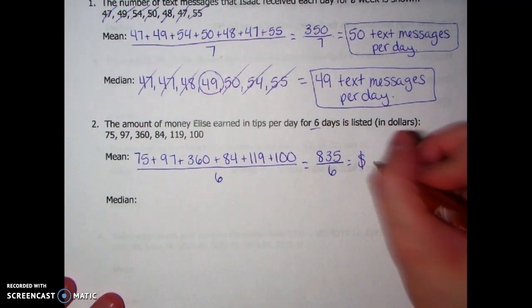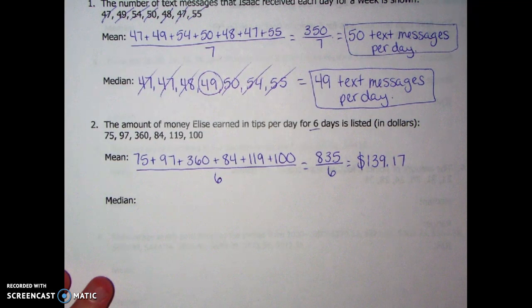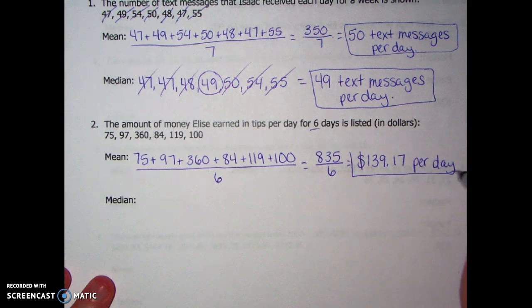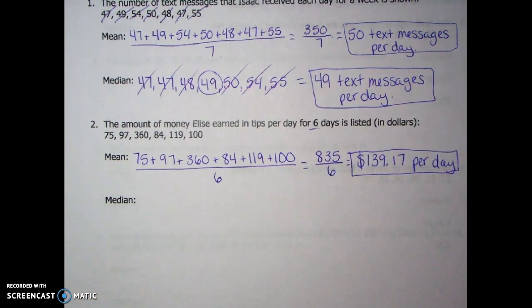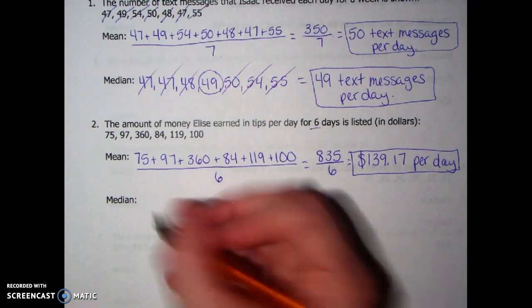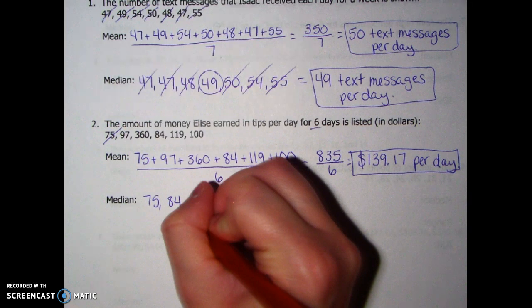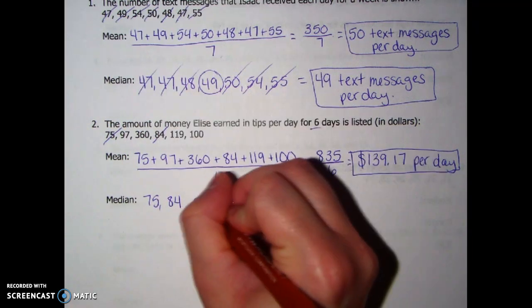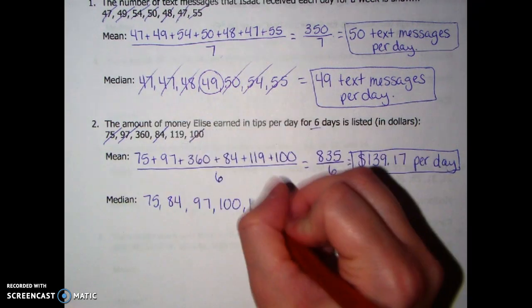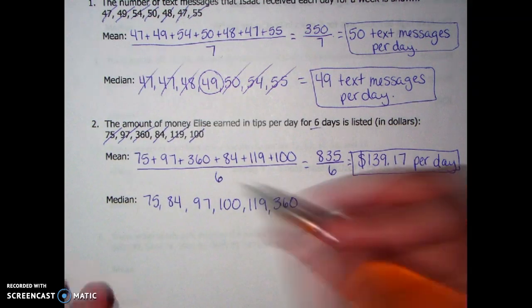Don't forget your dollar sign, and yes, it goes in front of the number. So $139.17 per day, or you can say in tips per day or something like that. Okay, and for median, again, we're going to write it in numerical order. So that'll be 75, and then 84, 97, 100, 119, and 360.